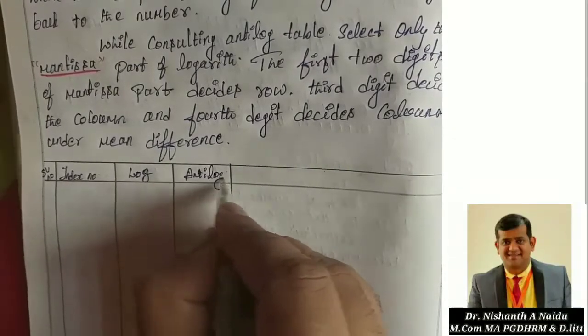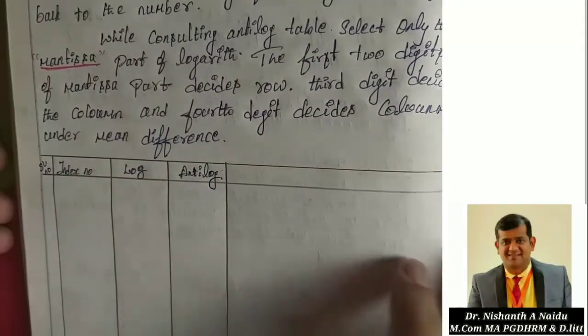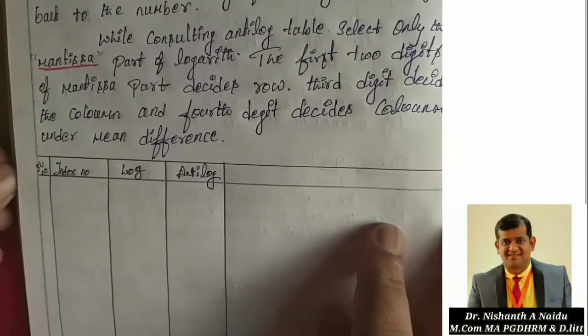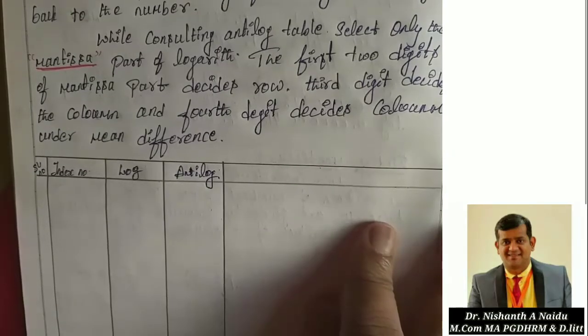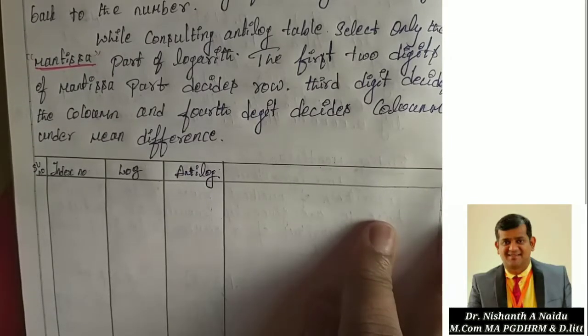We'll take a few direct numbers which will help us identify the values.